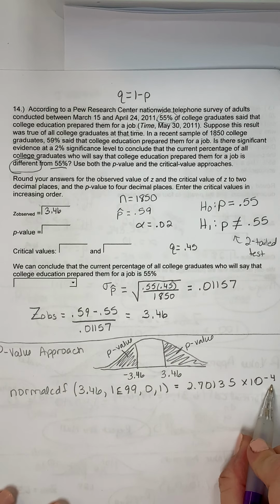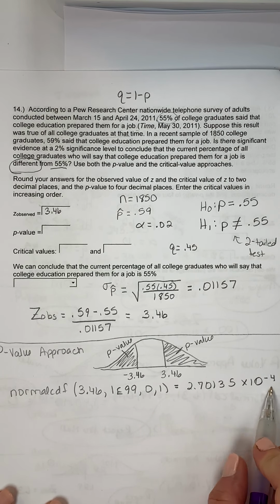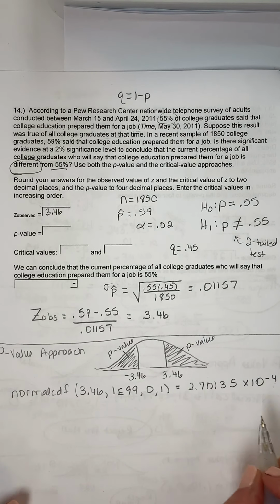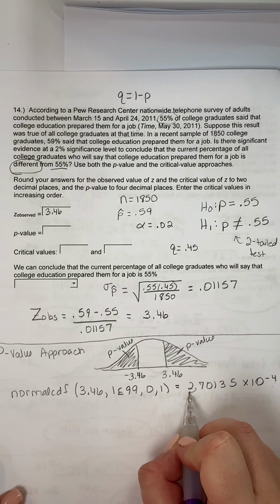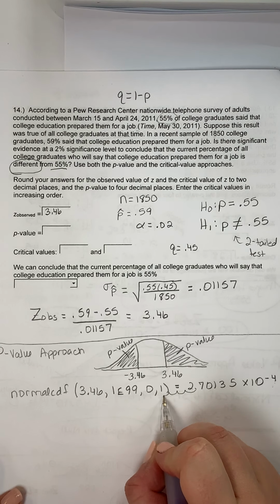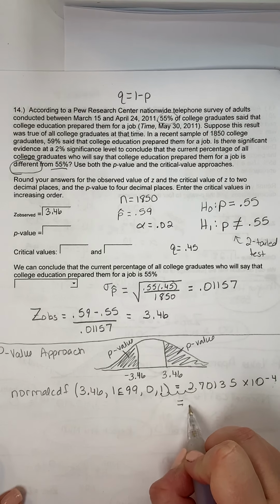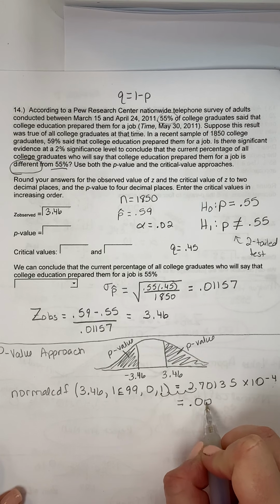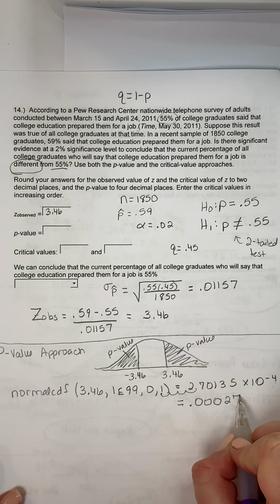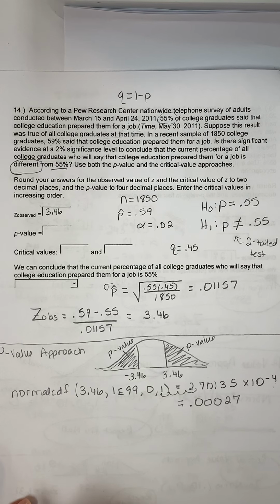Now, we can't just automatically assume this is 0 like the one before. This was a negative 10 on that one. A negative 4 is not really that tiny. If we scoot over 1, 2, 3, 4, that's actually 0.00027. Okay, that's not terrible.